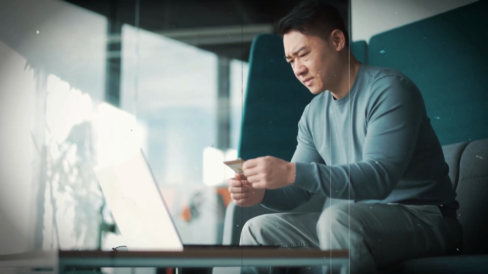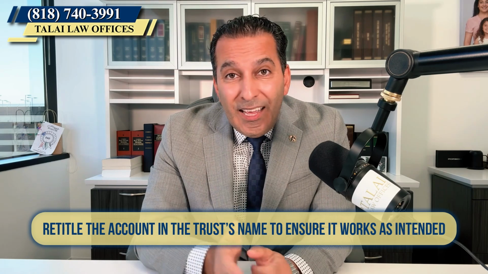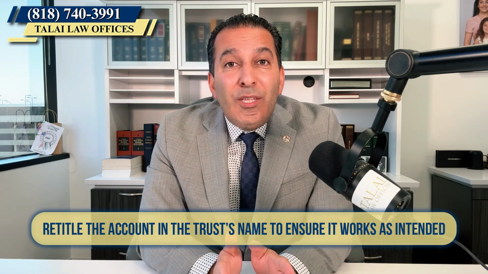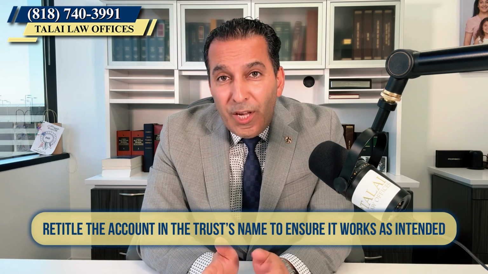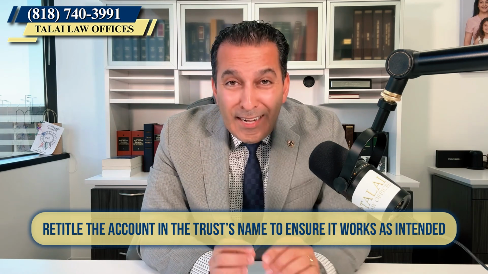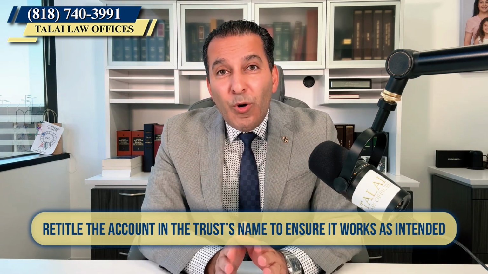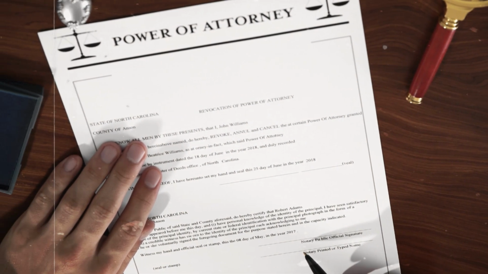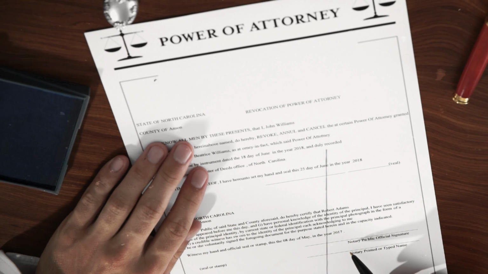So to ensure that the trust works as intended for both incapacity planning and distribution, you need to formally change the ownership of the account into the trust name, or you have to make sure you also have a financial power of attorney in your estate planning documents that names the same successor trustee, so that the successor trustee could utilize that financial power of attorney to gain access to the bank account.